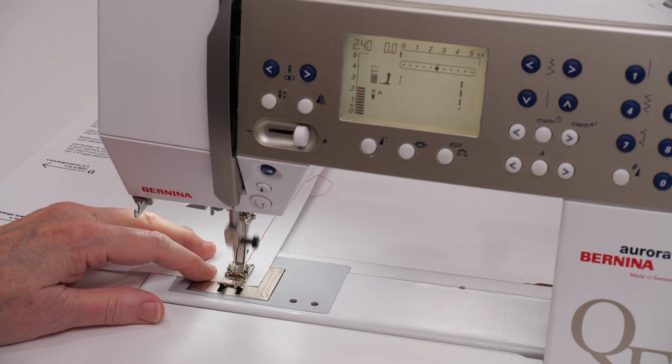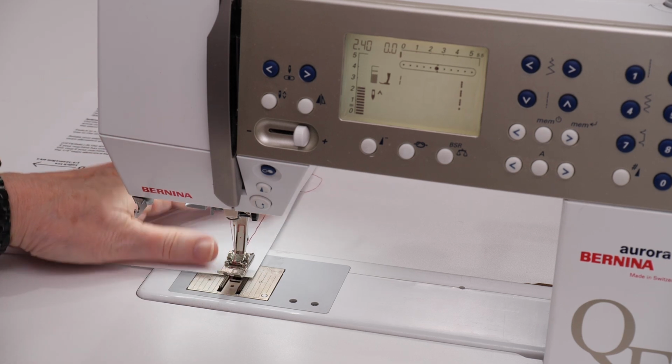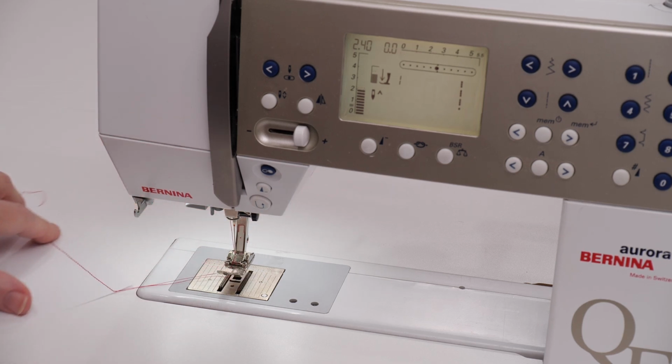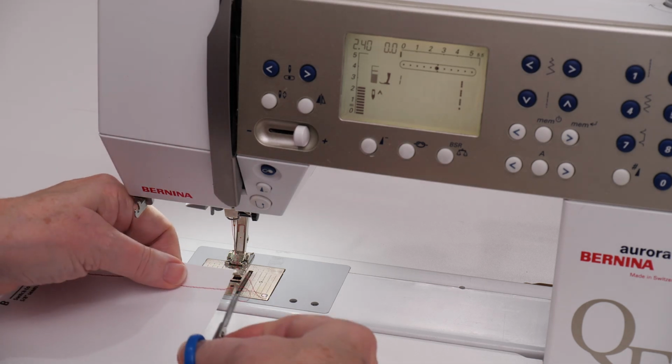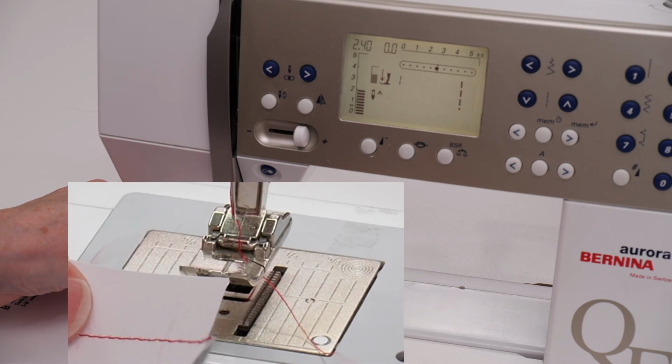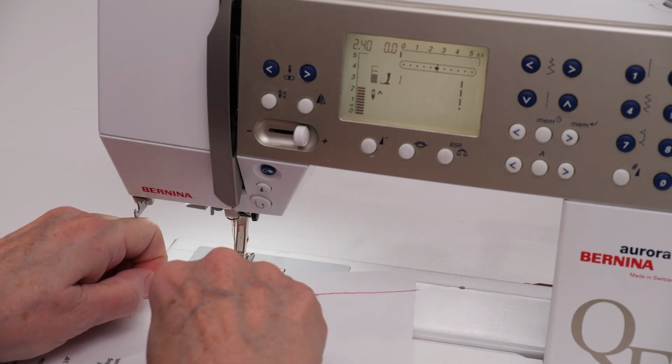So as I get close, I might try a few little stitches till I get to the end. Now I'm going to pull this out towards the back. And again, I'm going to cut my threads at the end. And if you notice here, I tried to get all the way to the end of the paper right there. Then I'm going to go back up to the top, and I'm going to cut these threads off also.